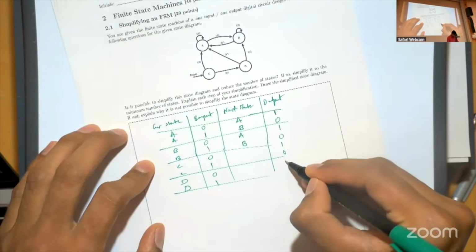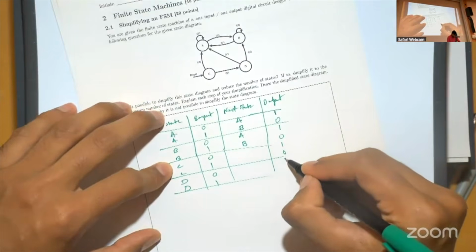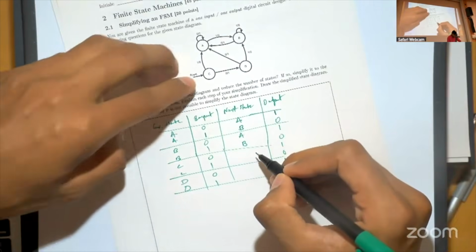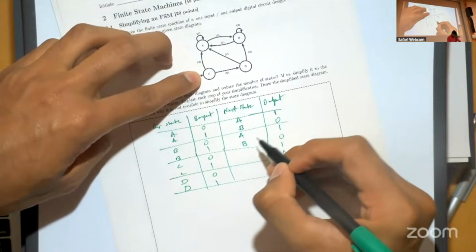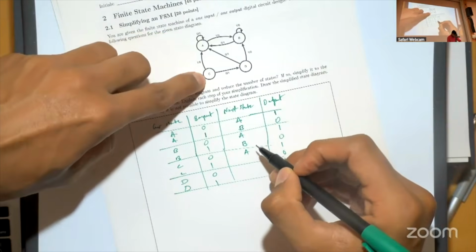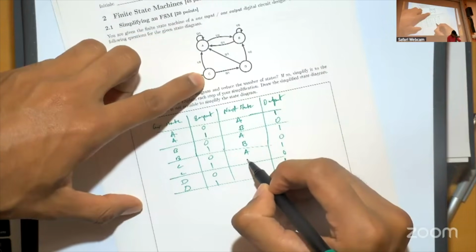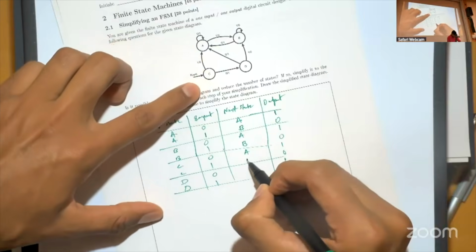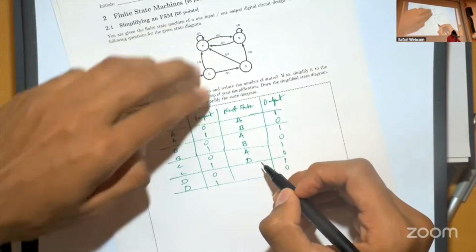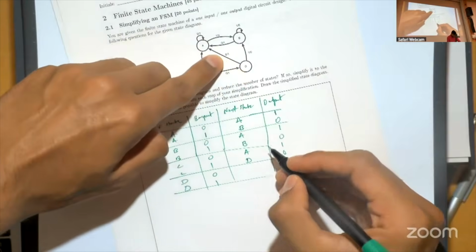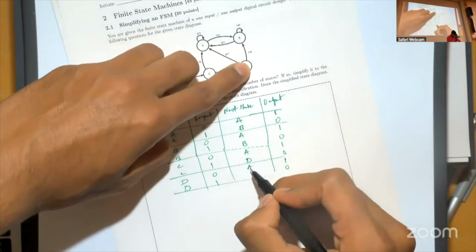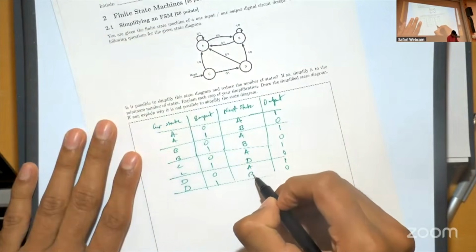Let's fill up the outputs. And for C, when you have an input of 1, you go to A. And when you have an input of 0, you go to D. And for D, when you have an input of 0, you go to A. And when you have an input of 1, you go to B.